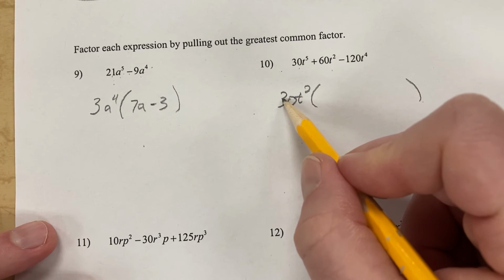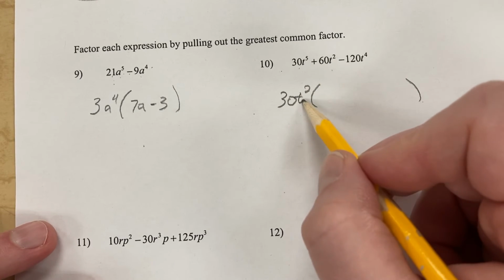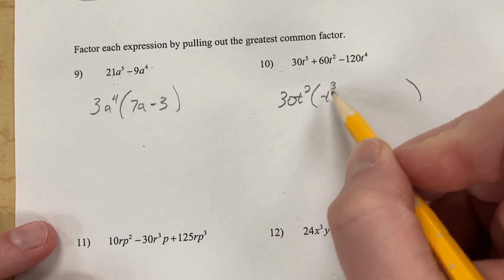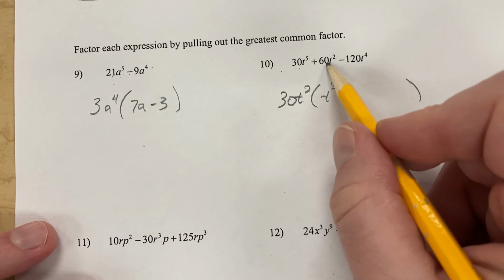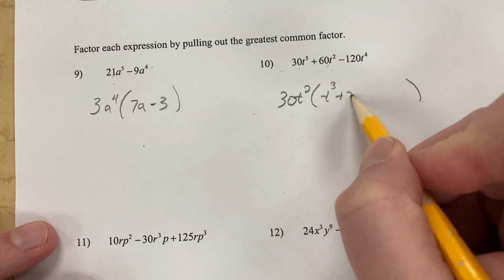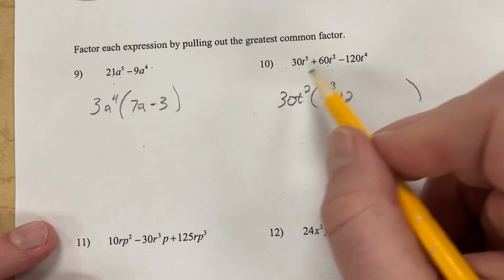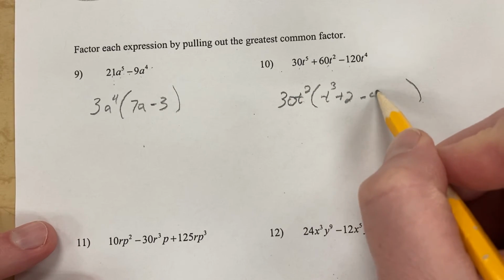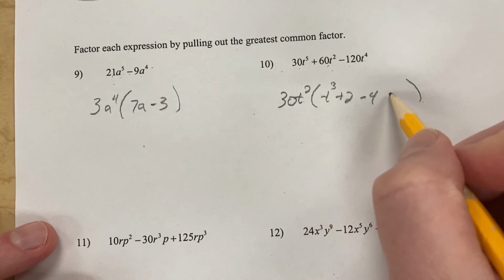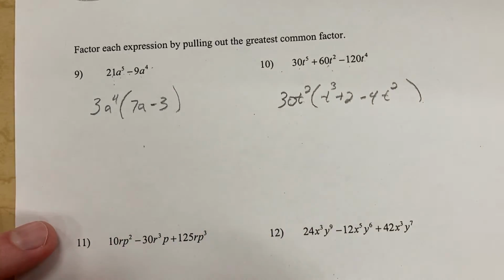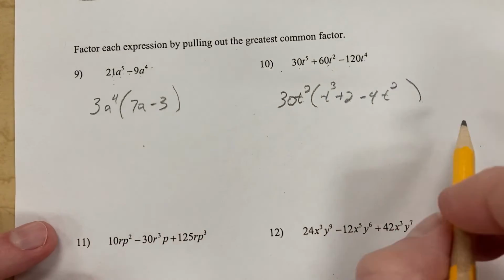So 30 divided by 30 is 1. We had 5 T's, we took 2 away, so there'd be 3 T's left over. 60 divided by 30 is 2. You had 2 T's, you took them out, that's all that's left. Negative 120 divided by 30 is negative 4. We had 4 T's, we took 2 out, there'd be 2 left over. So that's our answer right there.